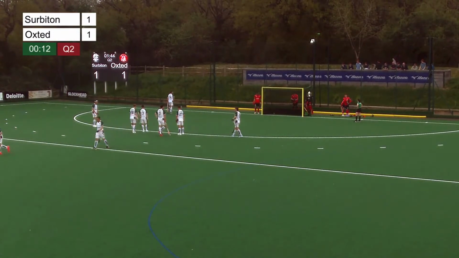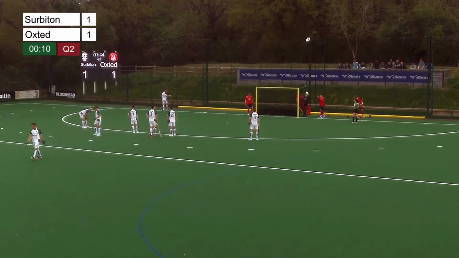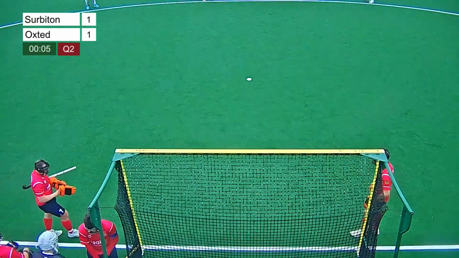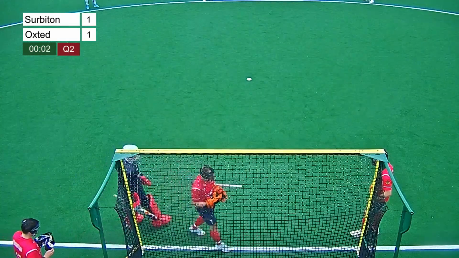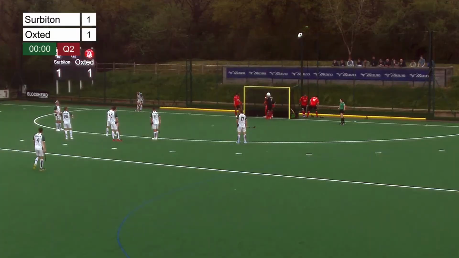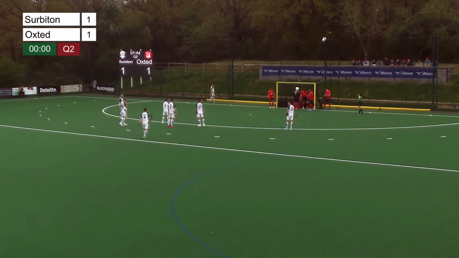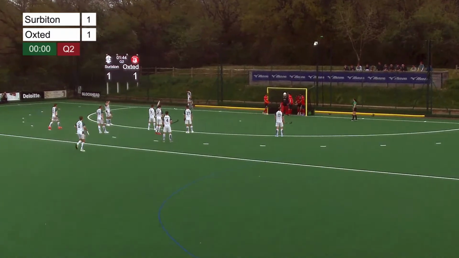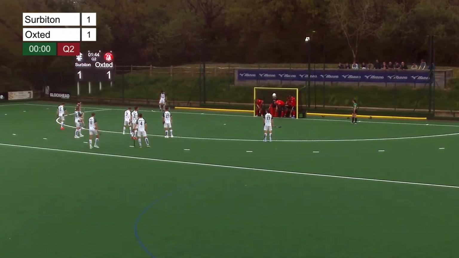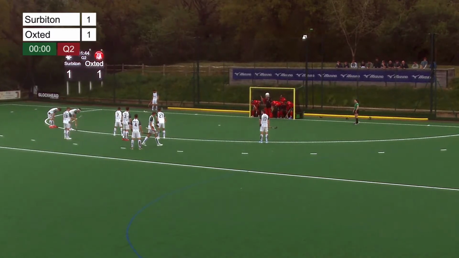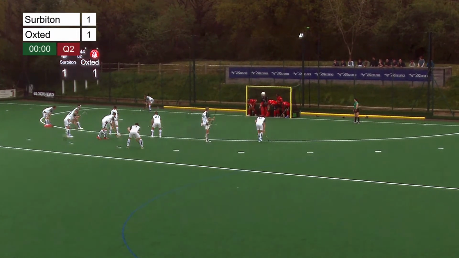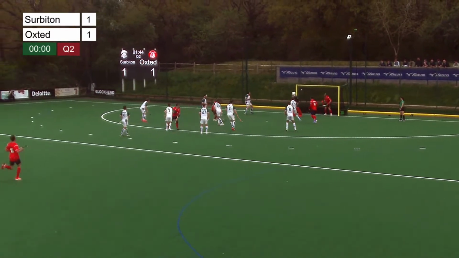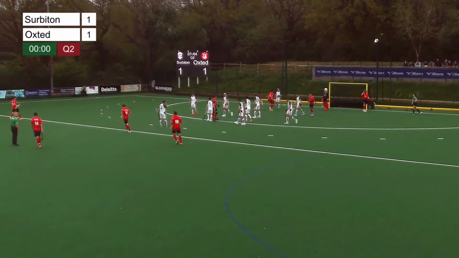So this time Jake Smith going over to inject. And this is going to be the last play, so Surbiton can bring up the extra players. Usually with the umpires, if we're into the last 40 seconds of the half, they'll blow for the time. So Surbiton looking to keep the ball in the circle. Look for this equaliser. Gareth Furlong. Goes harmlessly wide. That's the end of the half.